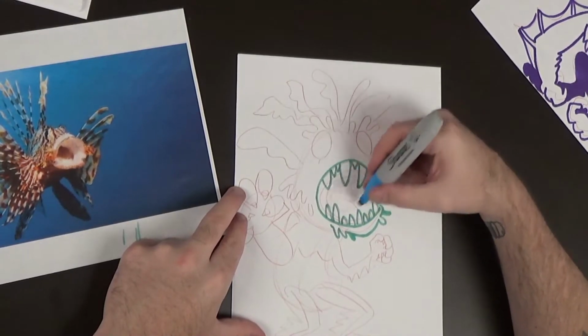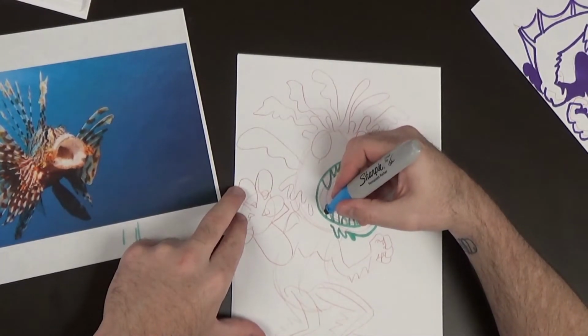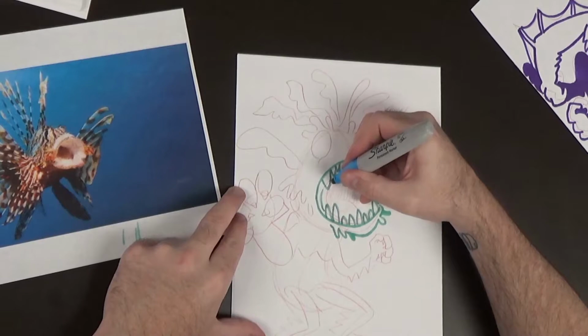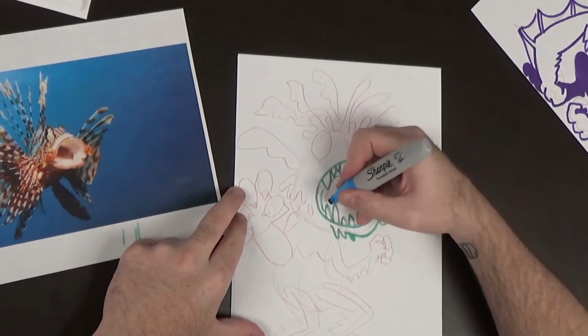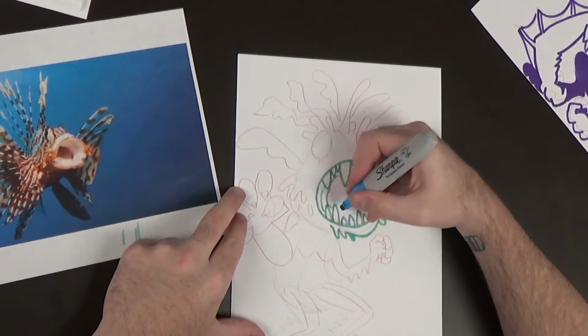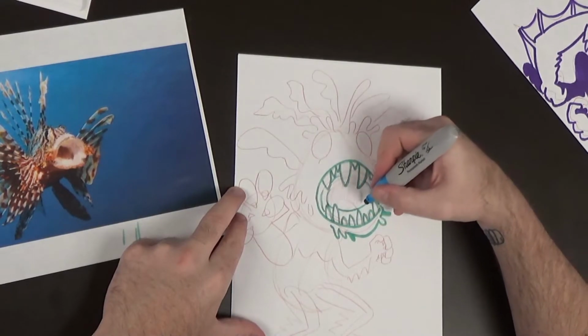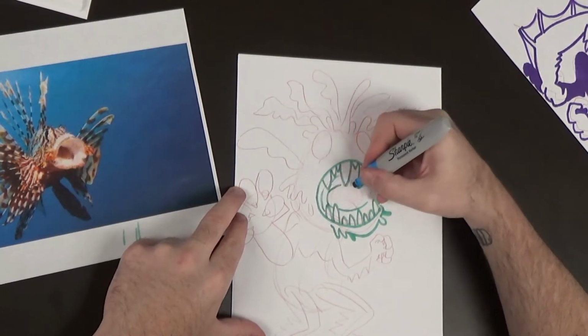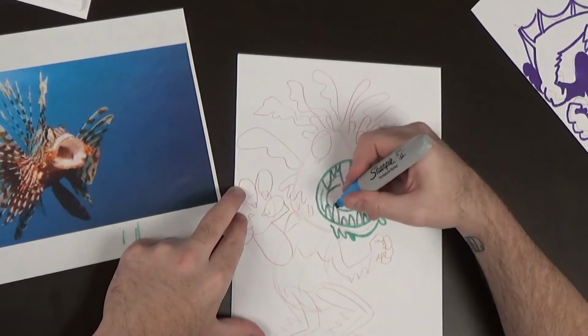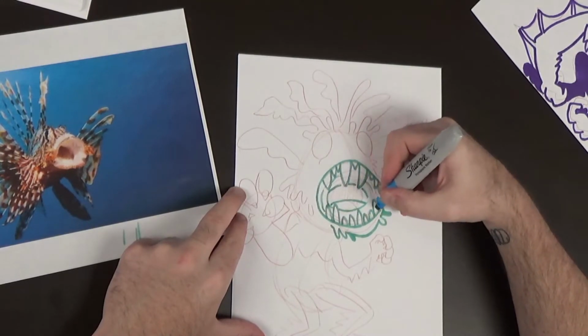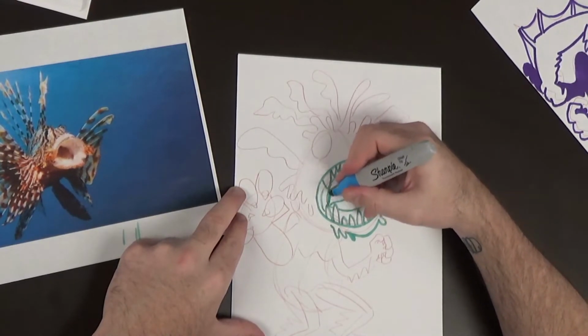Now that we've got our teeth in front, we can draw all that stuff in the back, like all of his throat lines, and we'll make a line for his tongue, sort of sitting back there. And then we'll color this part in.